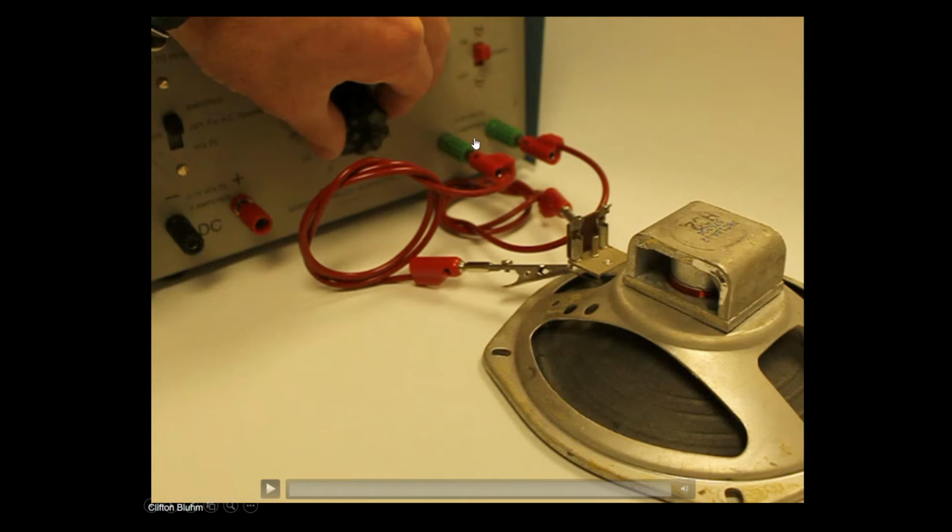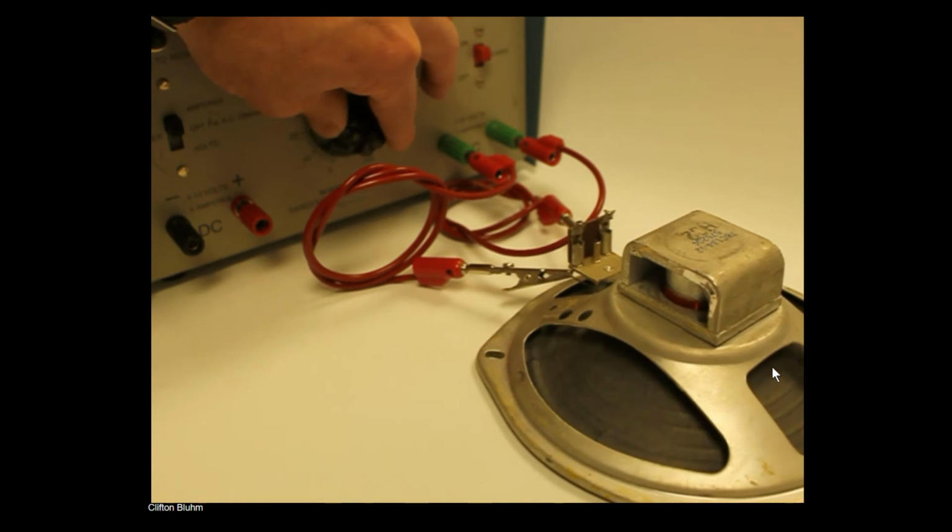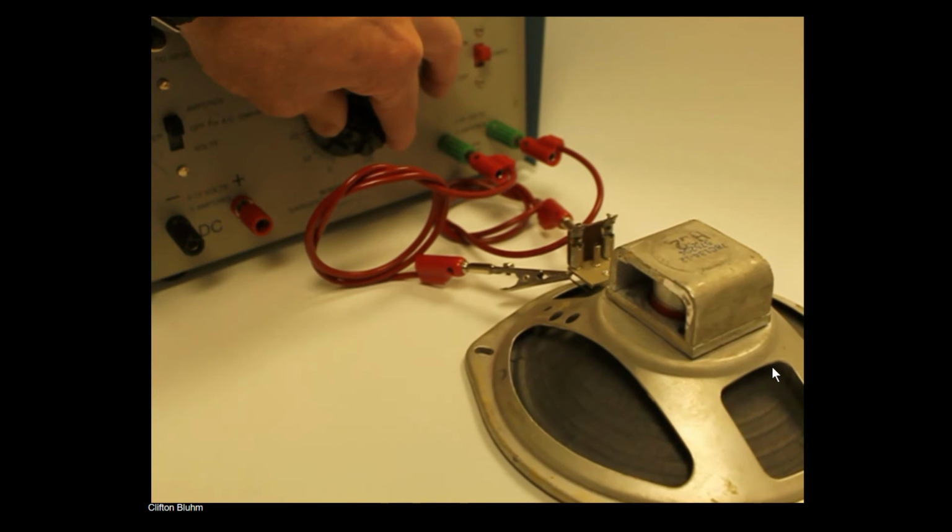If I connect it to the other side here to alternating current, current's going to be going back and forth here 60 times a second. The magnetic field is going to be changing 60 times a second, and it will just make that vibrate back and forth at 60 hertz.